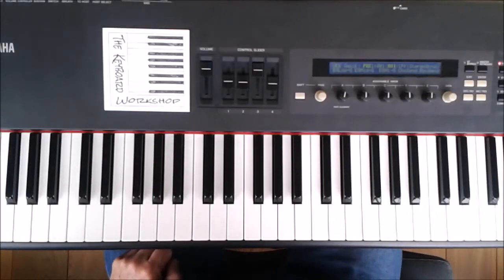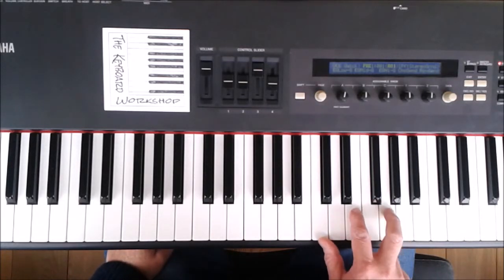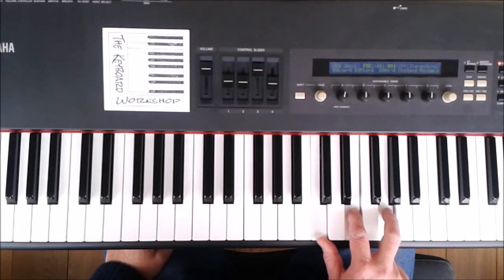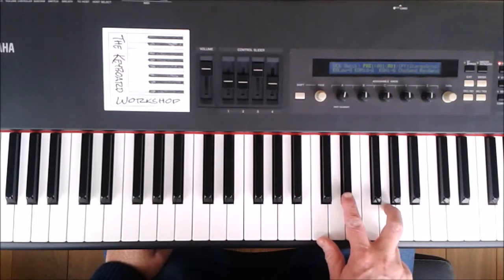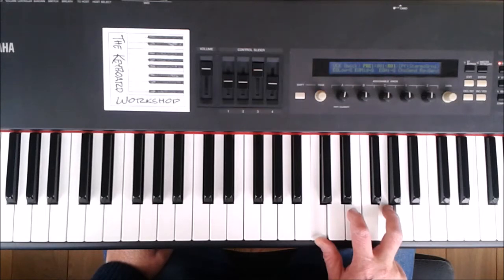Now we've seen that chords are where you play more than one note at once. This is a C major chord and a C minor chord. Now the only difference is that this note, the middle one, is reduced by what we call a semitone, or one note.